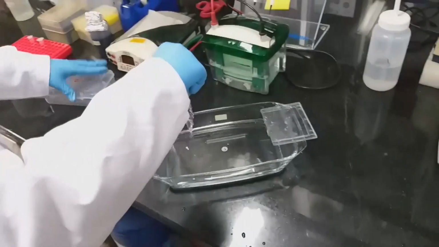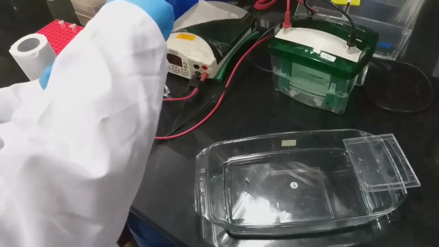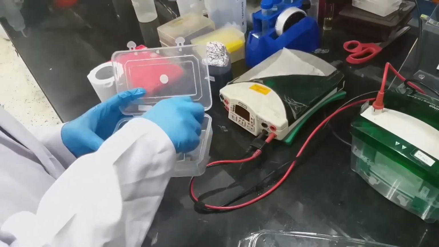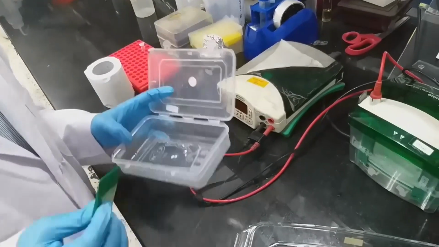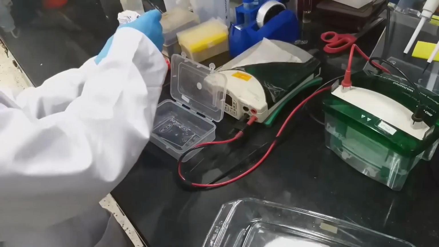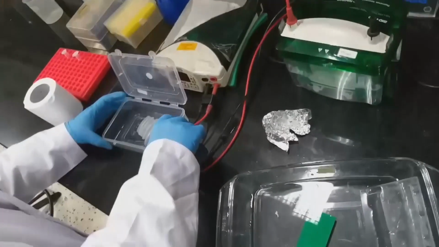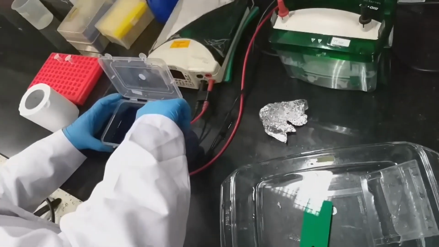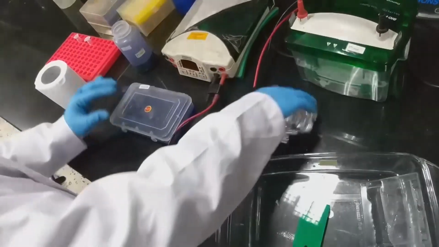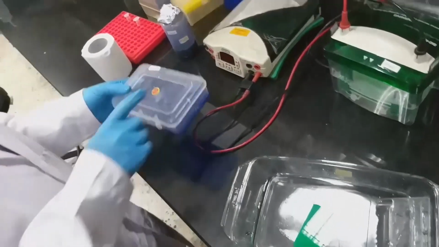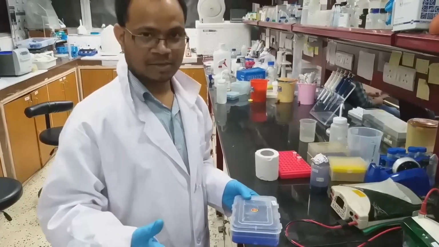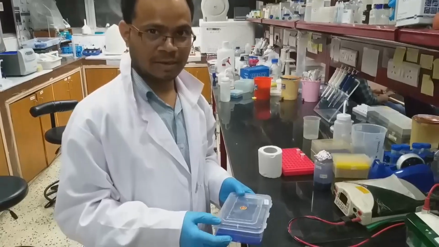So keep the gel in a staining box, which is more or less a plastic one. Then I am going to add staining solution. I will keep it on a shaker for at least 2 hours, then we will destain.